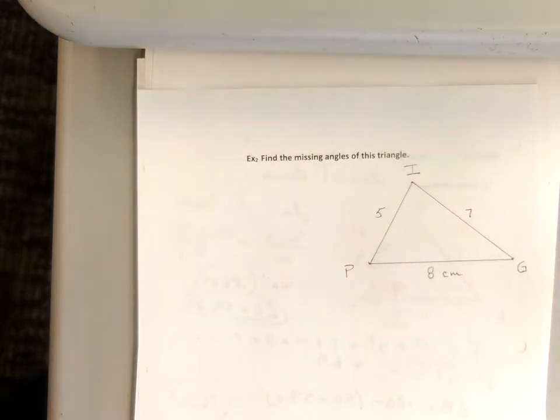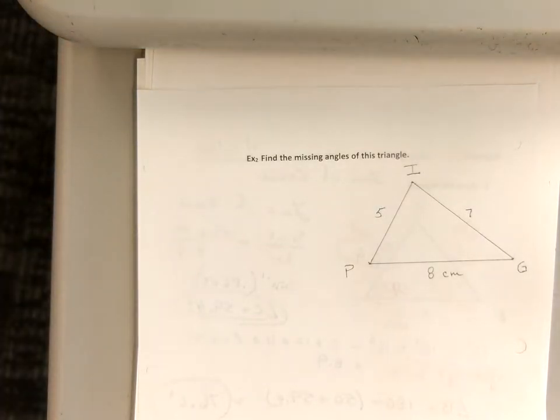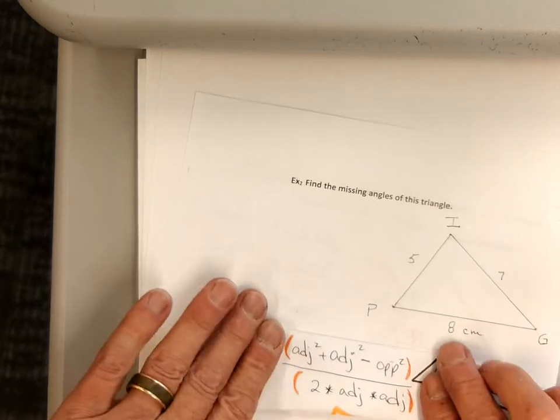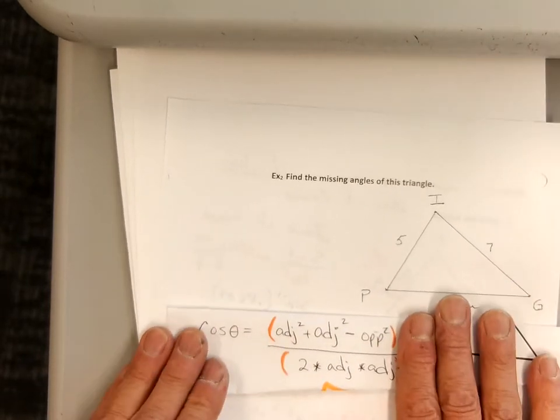Well, what do we know? Side, side, side. So we want, and I'll write it down a bit, but we just wrote down the formula, right? The formula was that formula there, right? Wasn't that our formula?